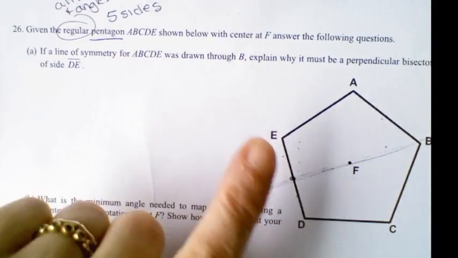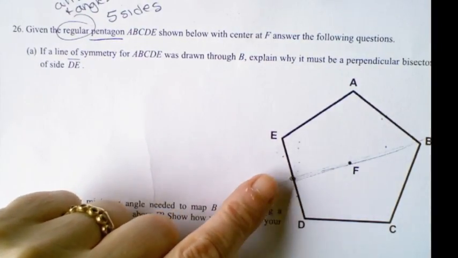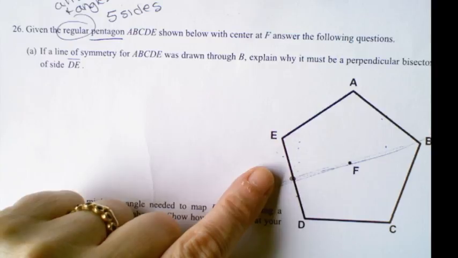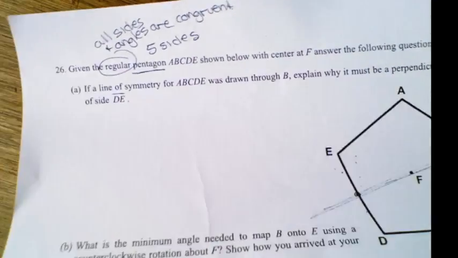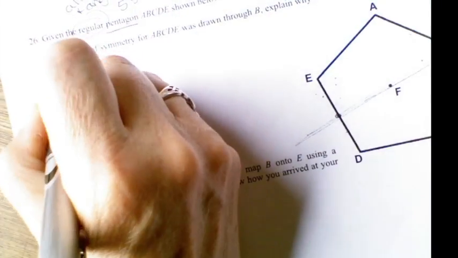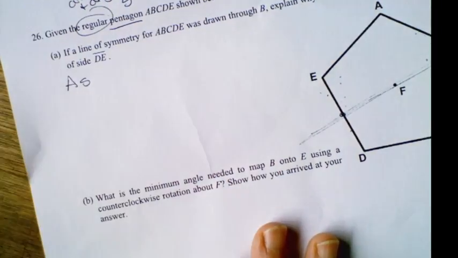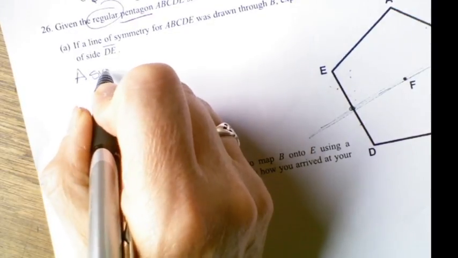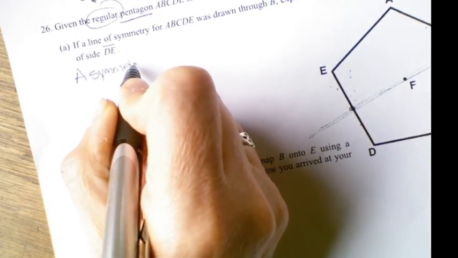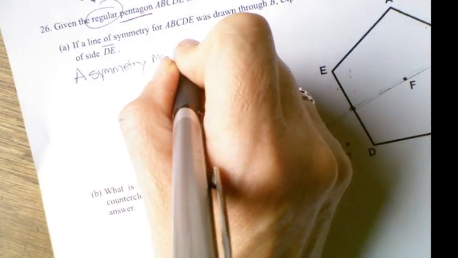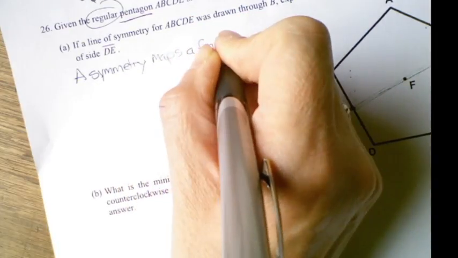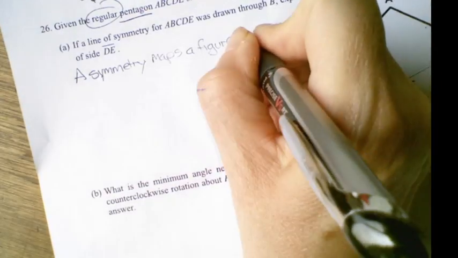If a line of symmetry for this was drawn through B, explain why it must be a perpendicular bisector to side DE. And here's my answer in words. A symmetry maps a figure onto itself.